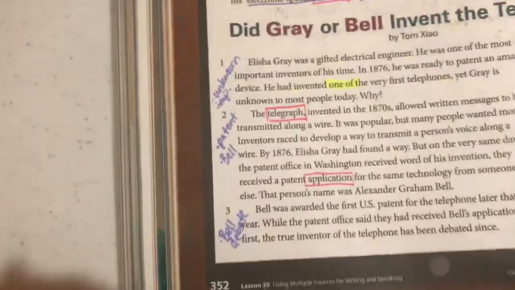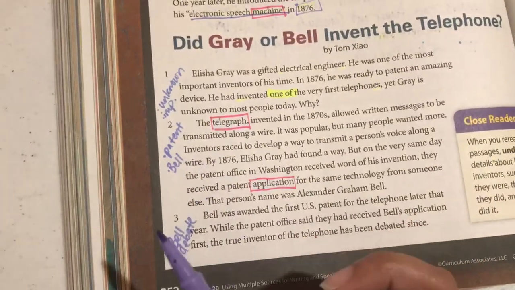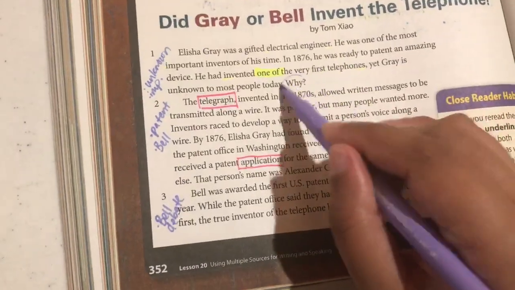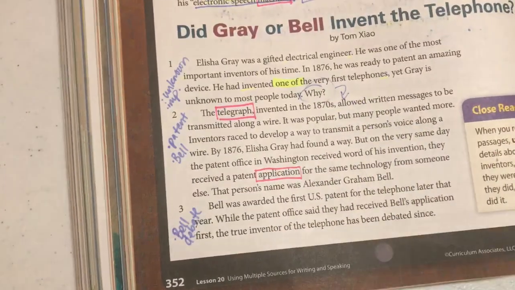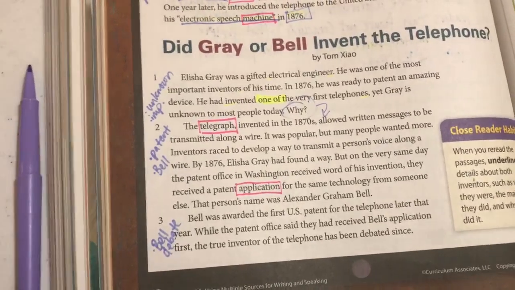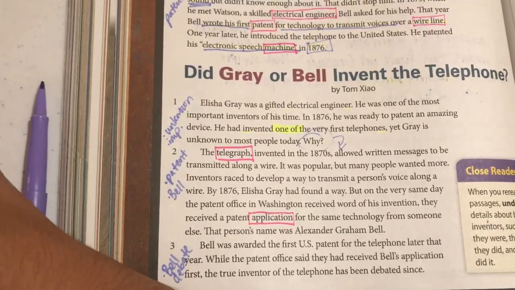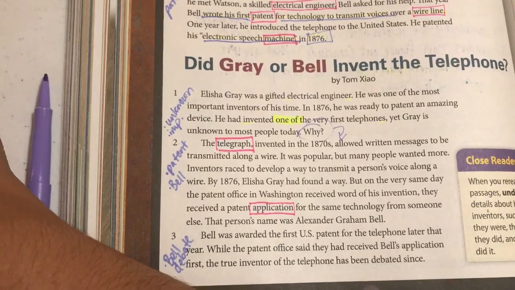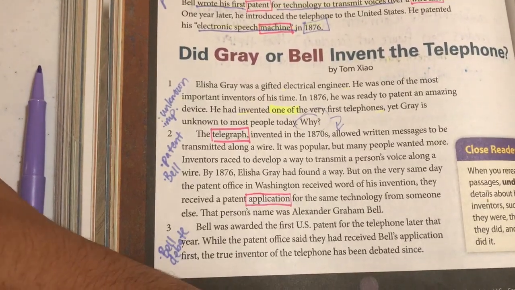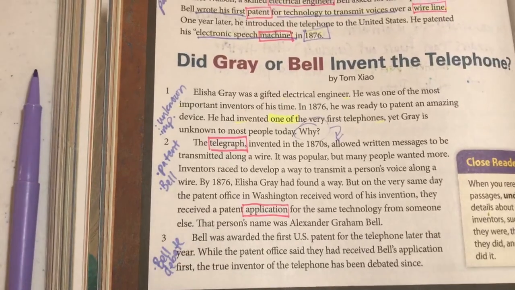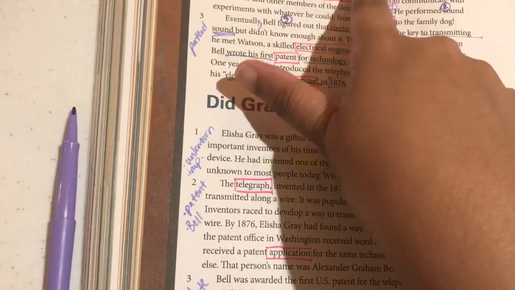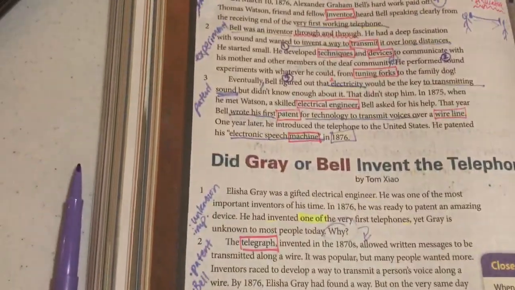Why? Okay, so it's telling us that even though he did something important, he was unknown to many people nowadays, and now they're asking, this is important, why? That tells me that they're going to answer that question of why. Go ahead and underline what you think should be underlined. While you're doing that, I'm actually going to pull up a little picture of Elisha Gray and Graham Bell, Alexander Graham Bell up there, okay?